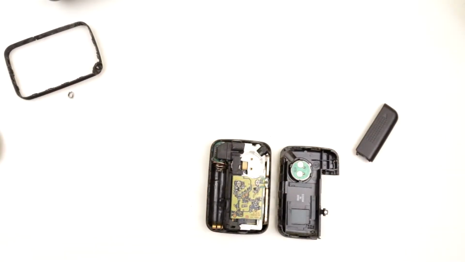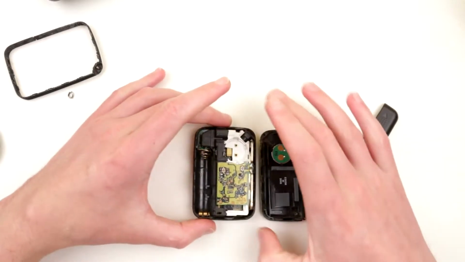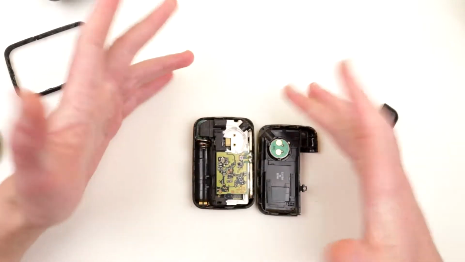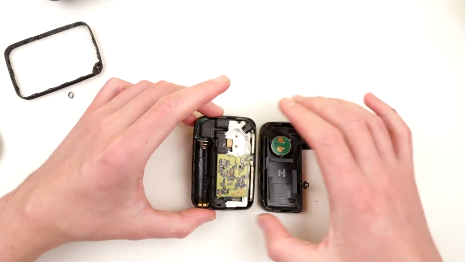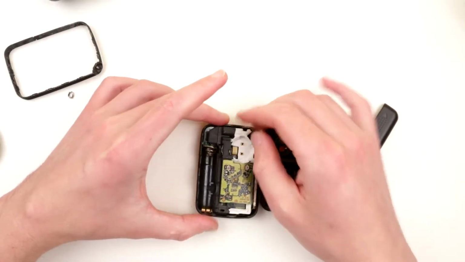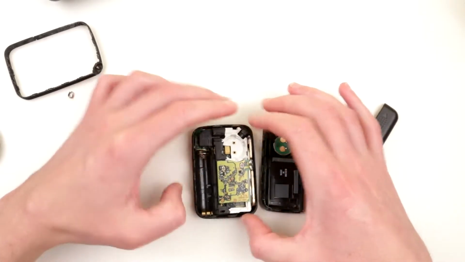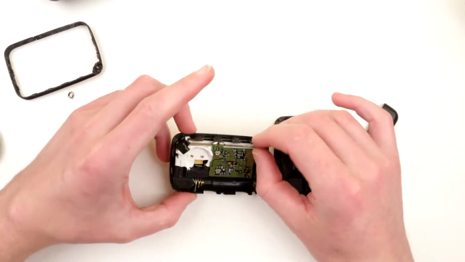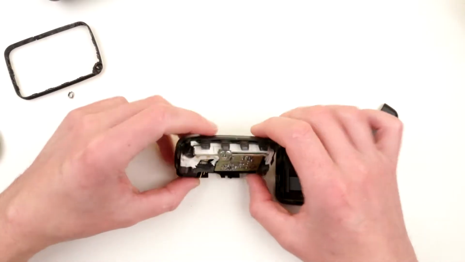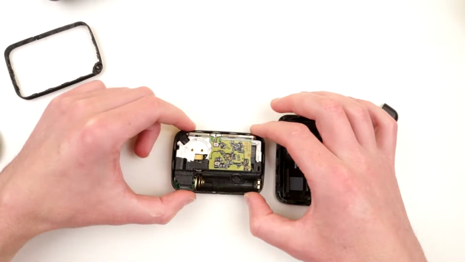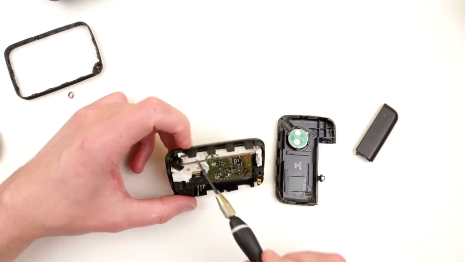Okay guys, it's pretty dirty inside, so sorry. And it's probably all, you know, crust. So what do we have here? Look at this antenna. I love it. Look at this antenna. It's pretty cool.